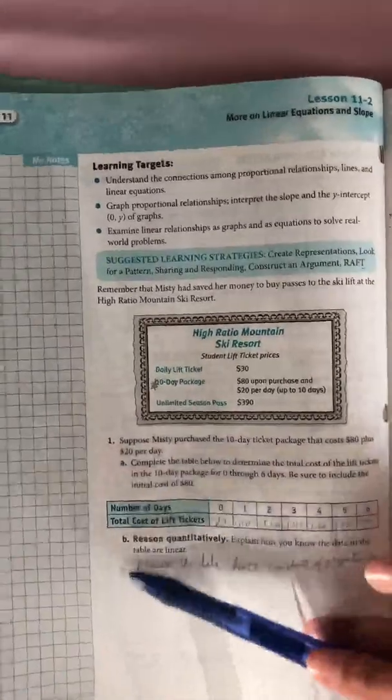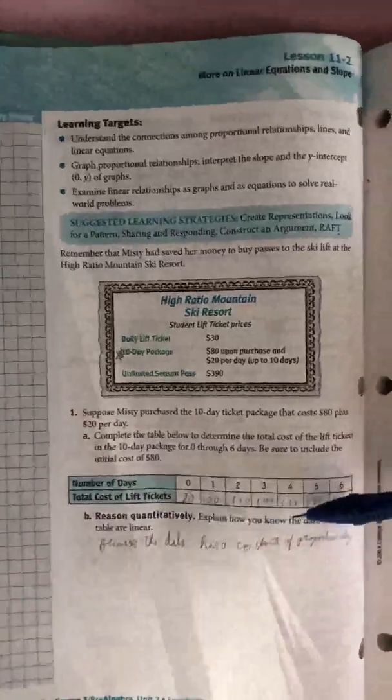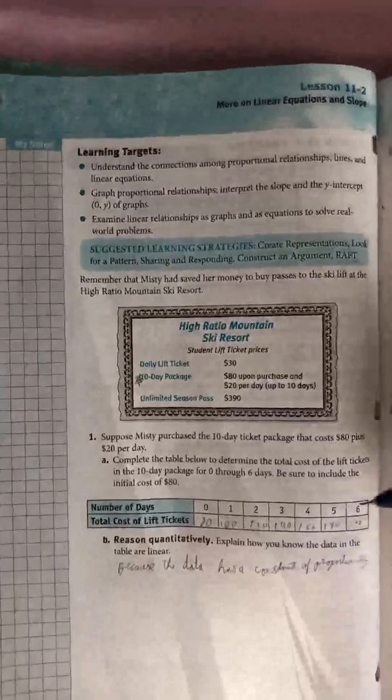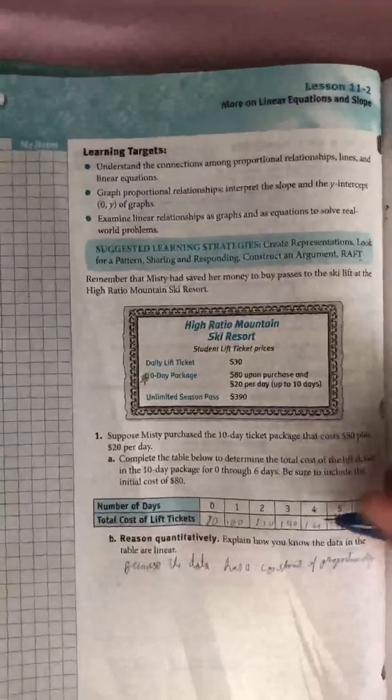So let's move on to 1B. 1B says, explain how you know the data in the table are linear. You can know the data in the table is linear because there's a slope of 20 per day, and also because the data has a constant of proportionality of 20. So you can see it's increasing by 20 each time.